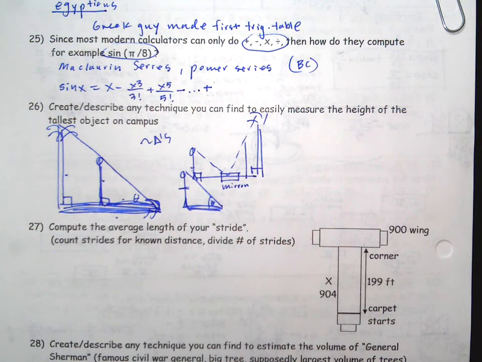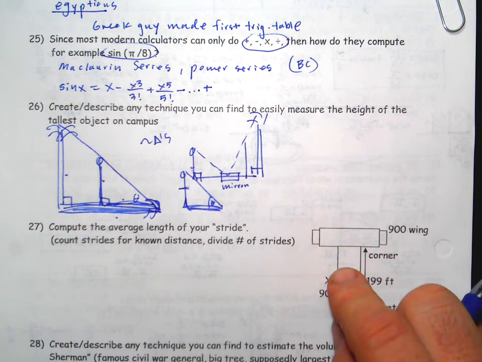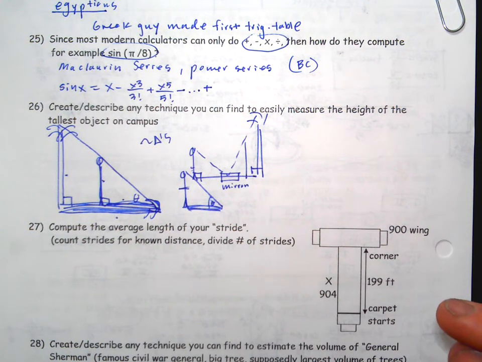There's lots of different ways of estimating, measuring a tall object without actually having to measure it. Something that could help you do it quicker, especially if you didn't have measuring tape, is to do it in strides. You could figure out the length of your stride, so then you could walk off different distances really quickly.